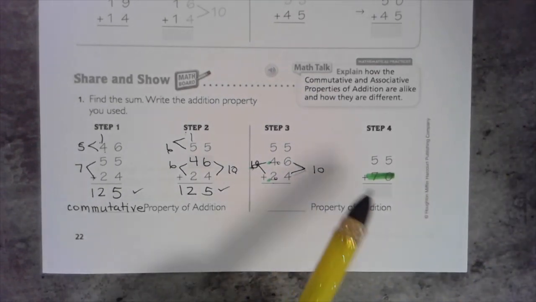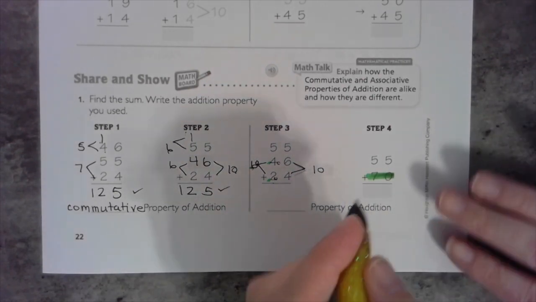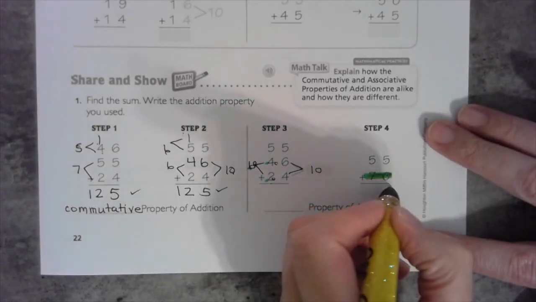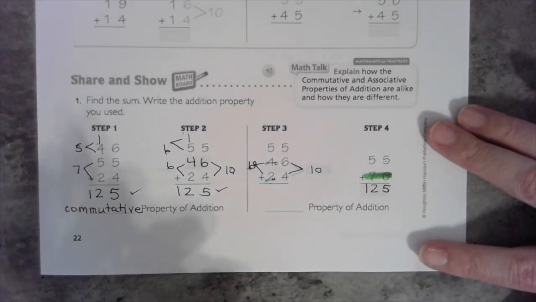Okay, so that's where that 70 comes from. And then we've not added the 55 anywhere, so now we just need to add 5 plus 0 is 5. 7 plus 5 is 12. So we got the same answer.